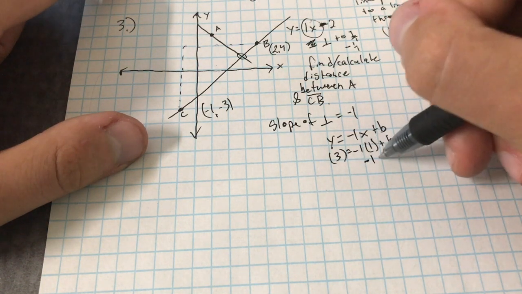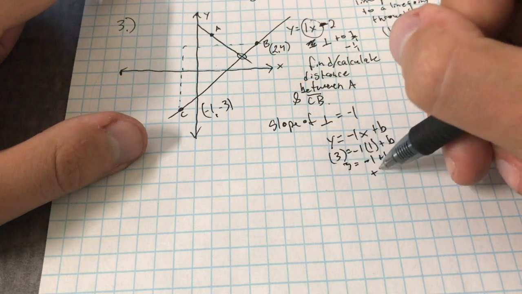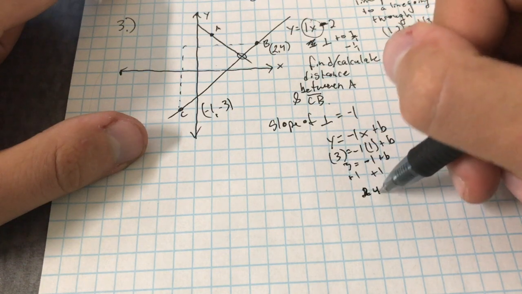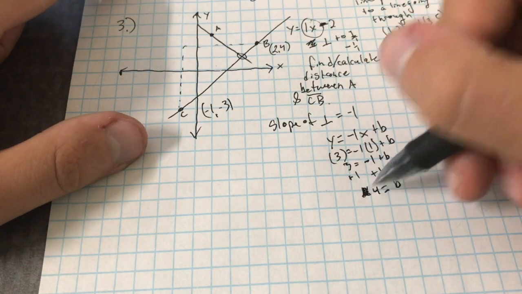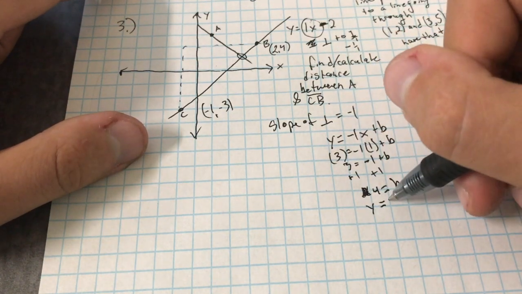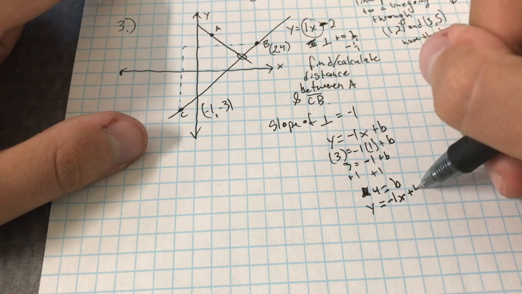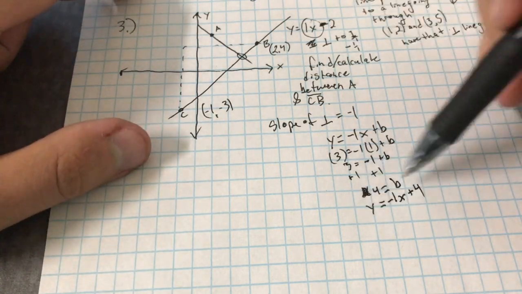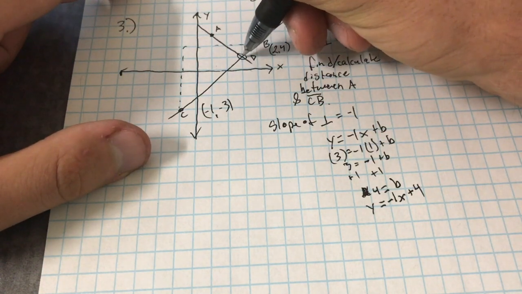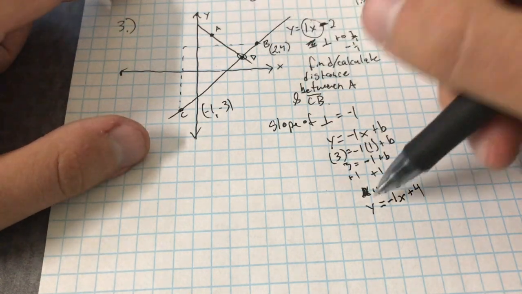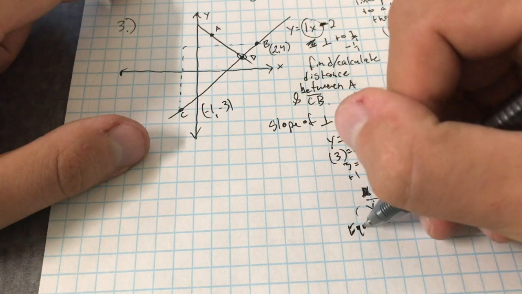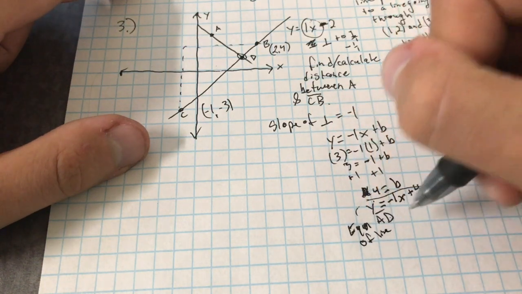So -1 plus b equals 3. Add 1 to both sides. I got 4 equals b. So my equation is going to be y equals negative 1x plus 4. So now to double check, so this is my equation now of this line. This line we'll give this point a name, point D. So AD, the equation of line AD is right here.